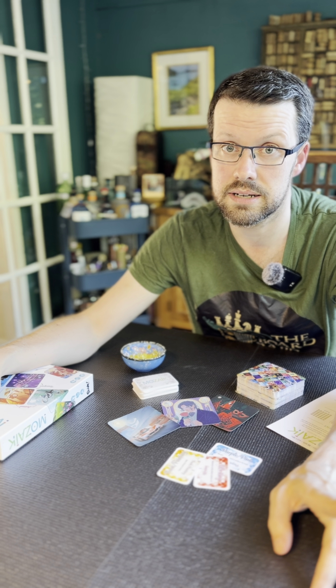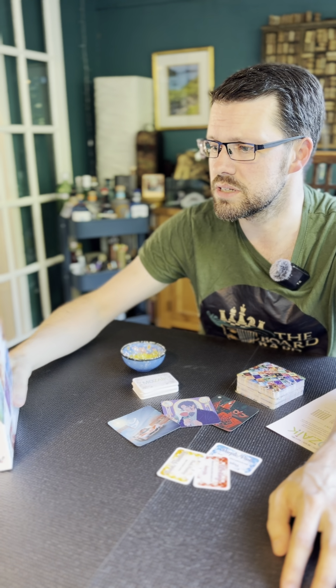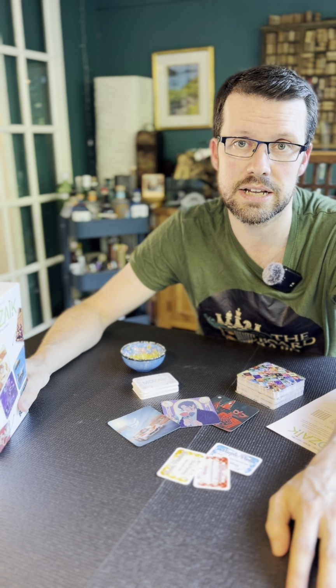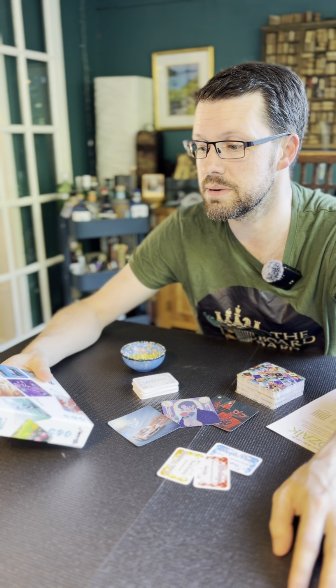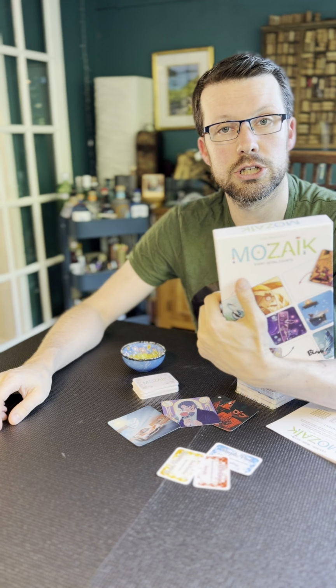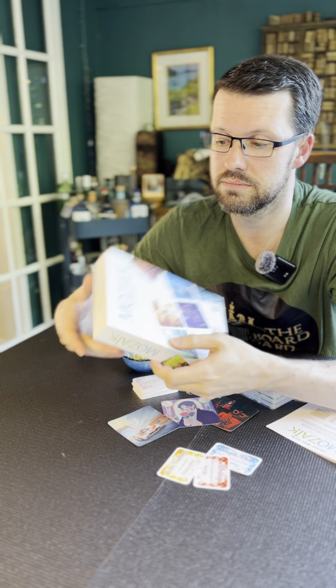Thank you very much again to Hachette for sending this through. I was so disappointed when I didn't see it at UKGE, so it was amazing to have that sent to me to have a look at. And you should get it because it's really good.